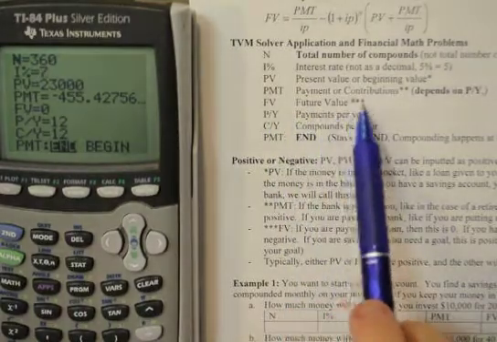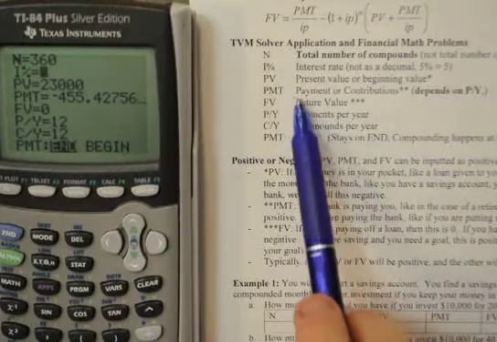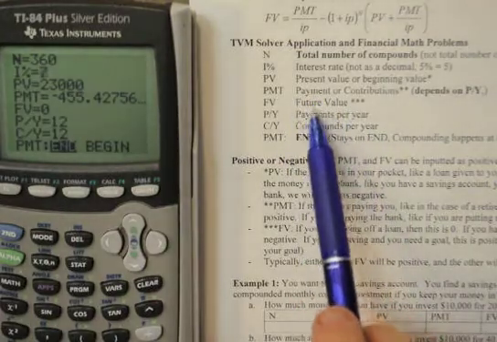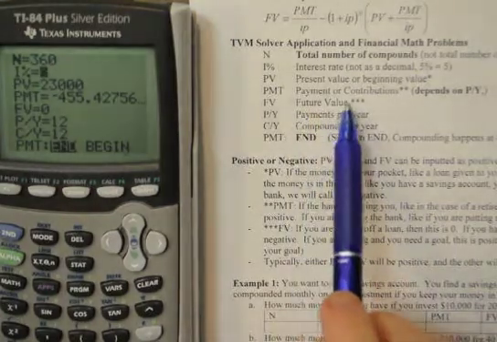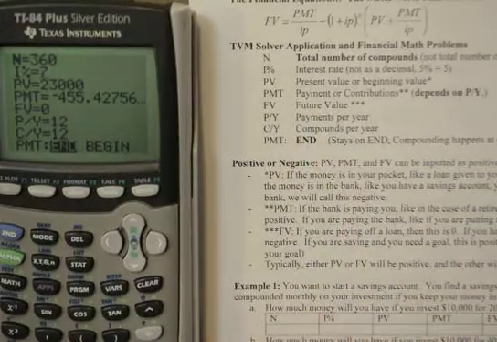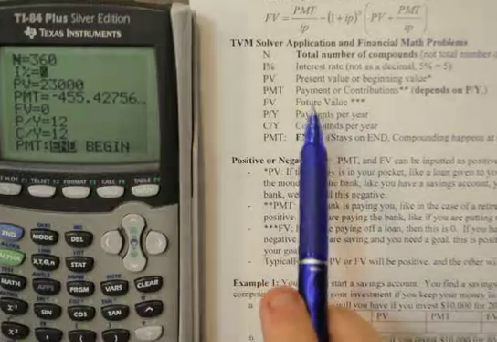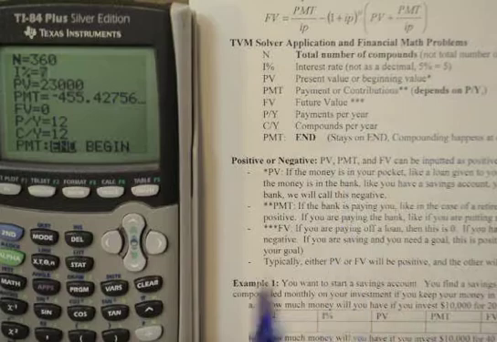Future value. That's like the goal. So if we were planning retirement, that's what we're looking for. What is the future value of my savings? If I start with X and I put in Y every month, what's the future value of this in 30 years, say? If we're paying off a loan, the future value we want to be 0. We want to pay that loan down until it's 0. So if we're looking at loans, it's 0. Payments per year, that just depends on the problem.